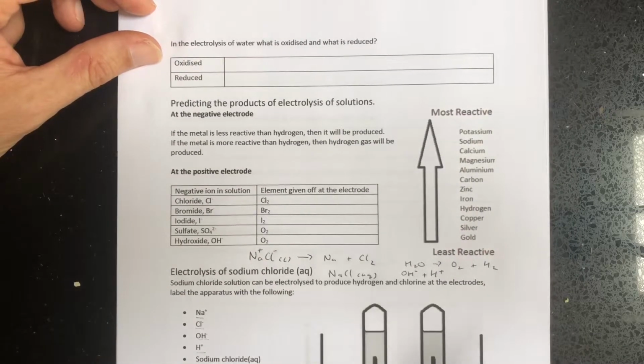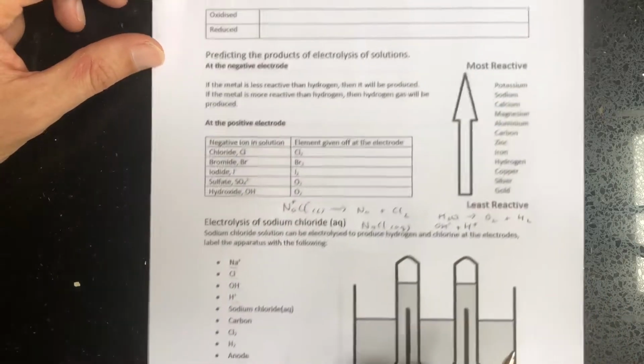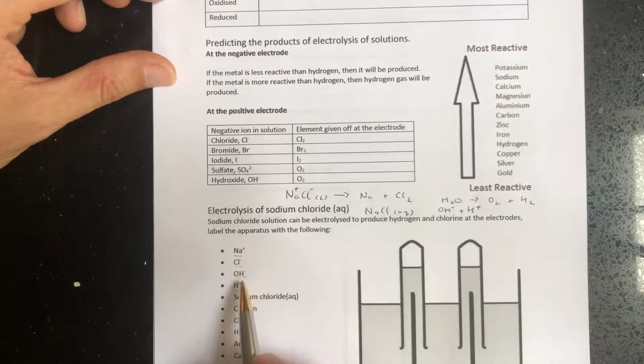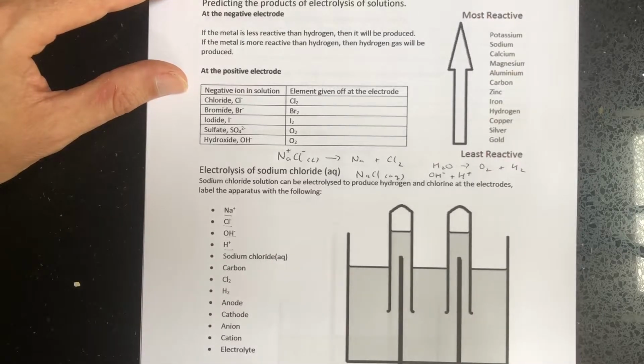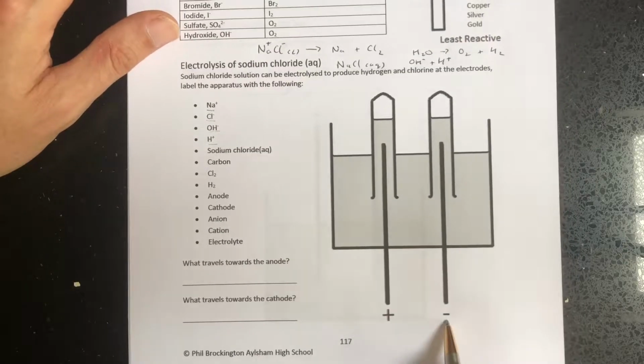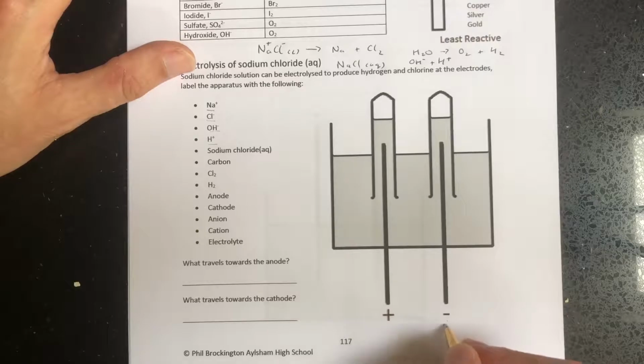It's more complicated because only one substance can be produced at the anode and one substance can be produced at the cathode. If we look at this diagram, the cathode is the negative electrode, and the anode is the positive electrode over the other side.